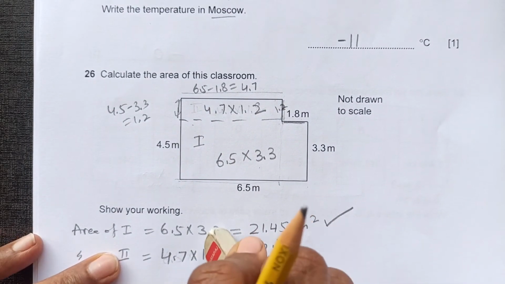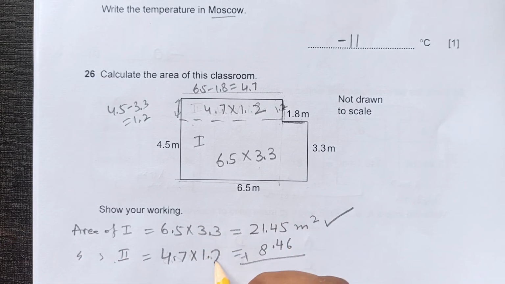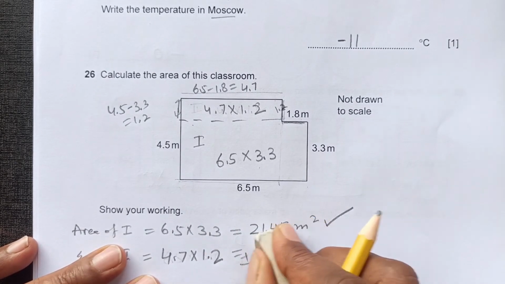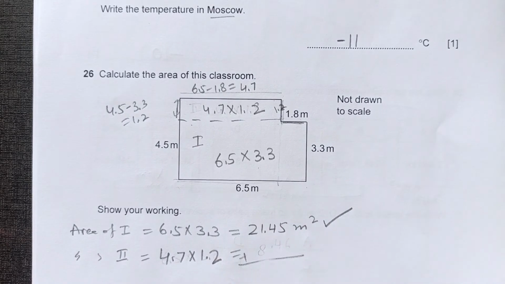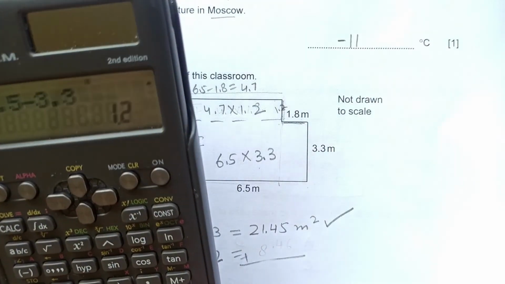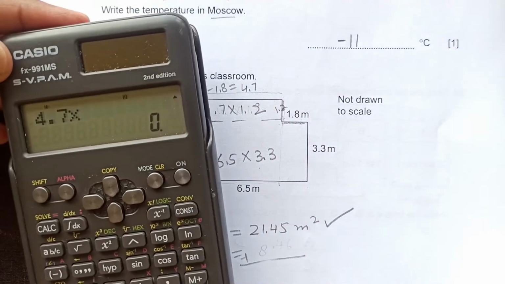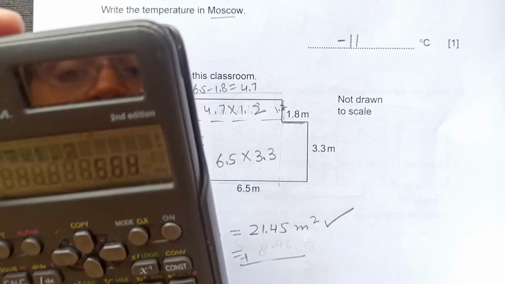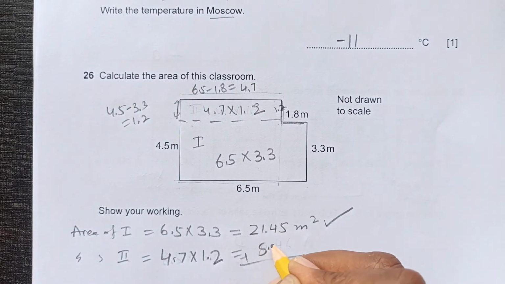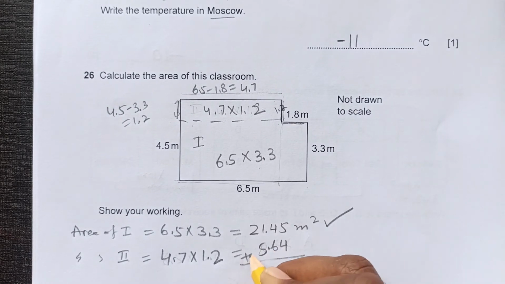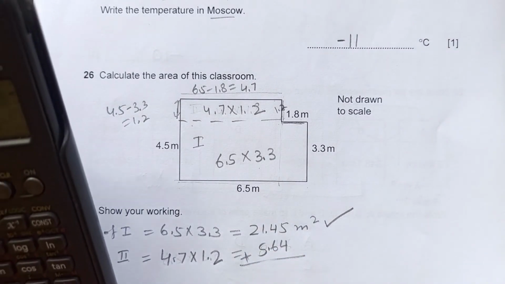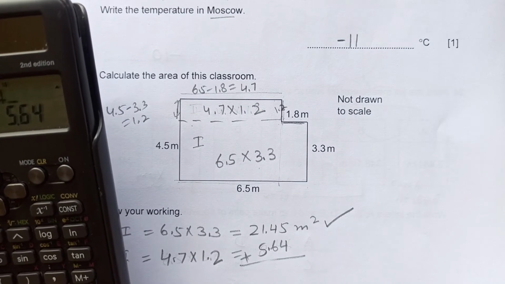So 4.7 times 1.2 is 5.64. Now we add this to the previous one, plus 21.45.